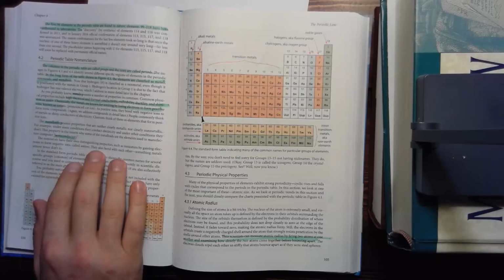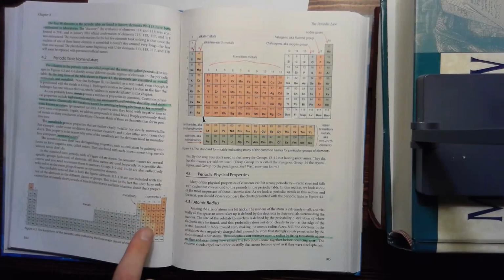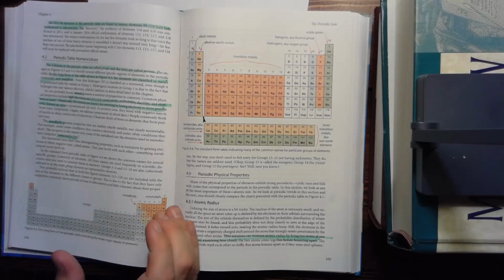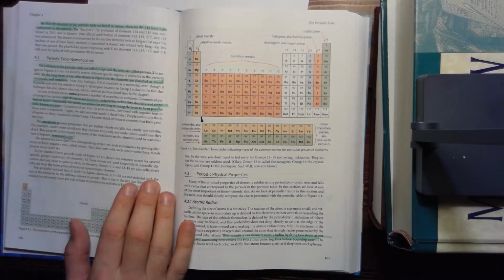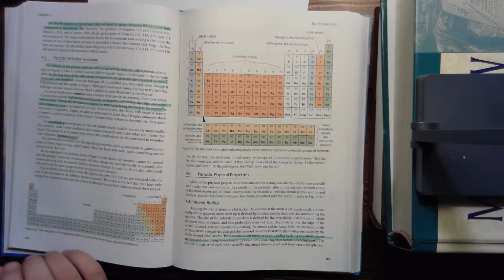All right. So moving across here into the metalloids, just these 1, 2, 3, 4, 5, 6, 7. Not clearly metallic, not clearly non-metallic. In some conditions, they conduct electricity. In others, they don't, which is why they're called semiconductors, part conductors.